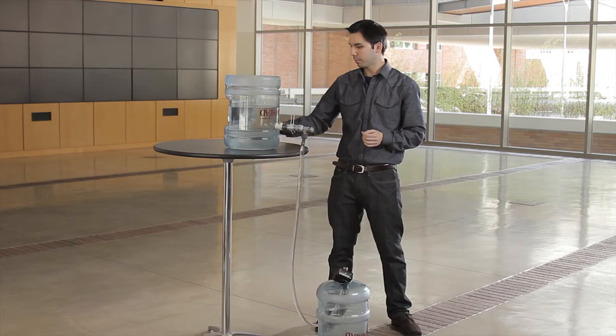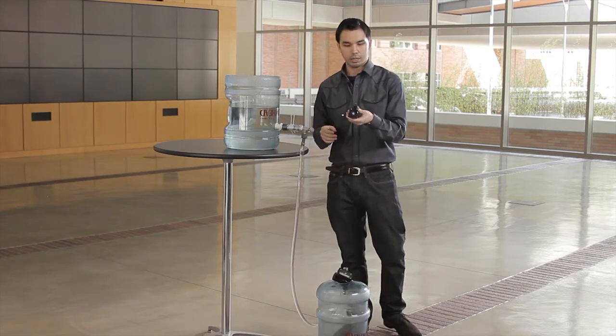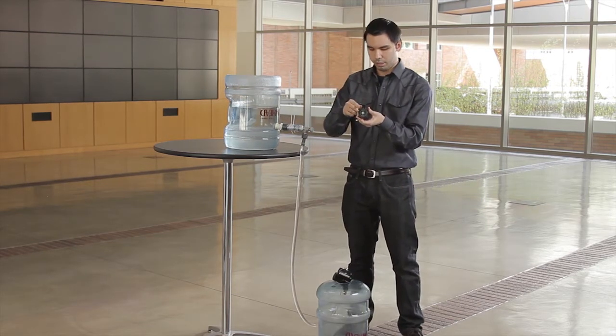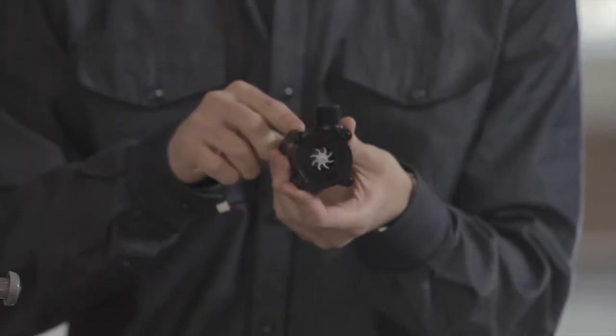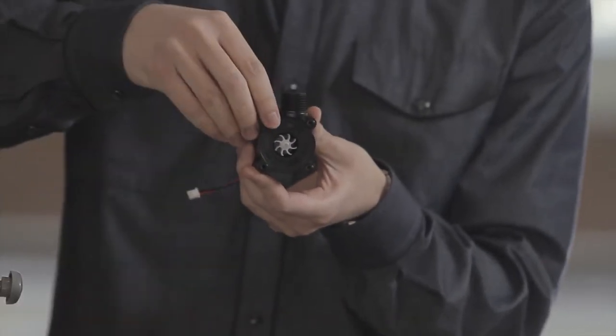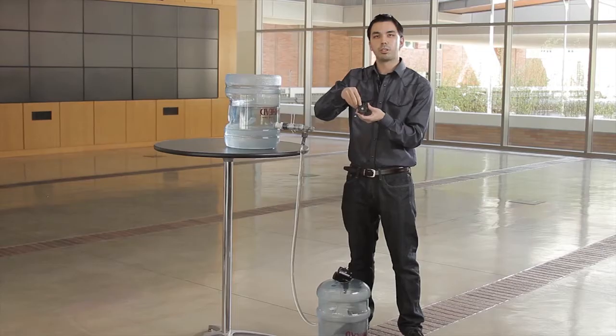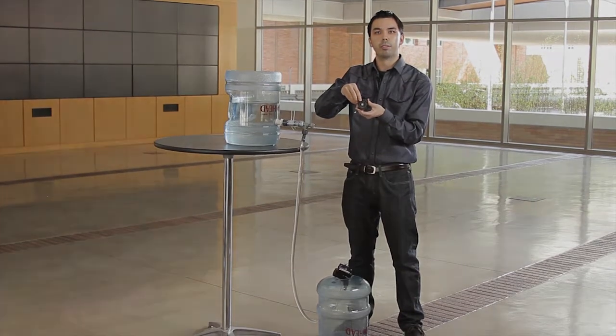This is a close-up of the generator, which we use in this system. As we can see, here are the turbine blades, which are turned by the flow of the water.